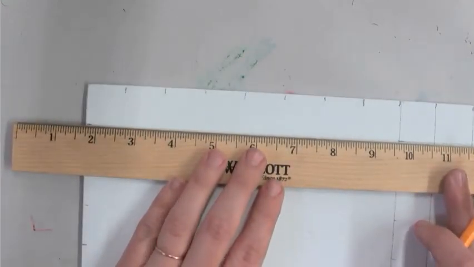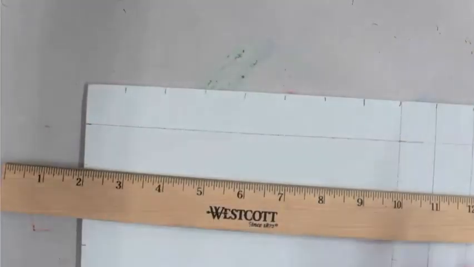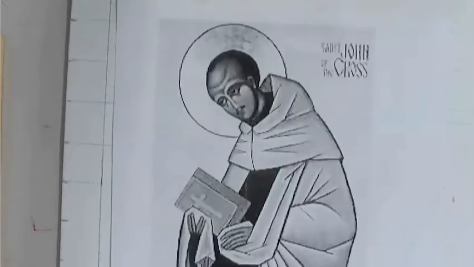So it's important to get that accurate, straight line. Otherwise, your lines will be crooked, your grid will be off, and it will be much more difficult for you to draw your image. So finish the grid on your panel.